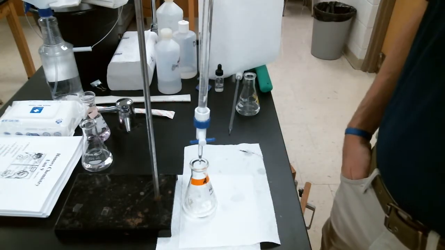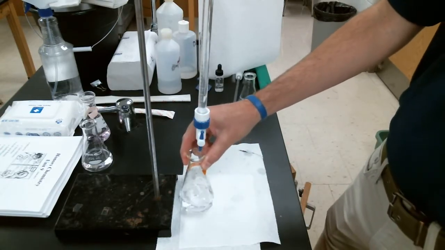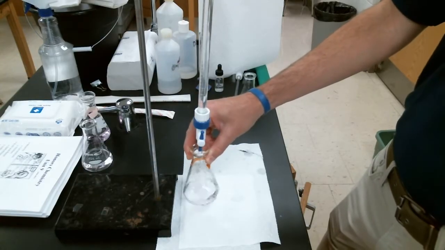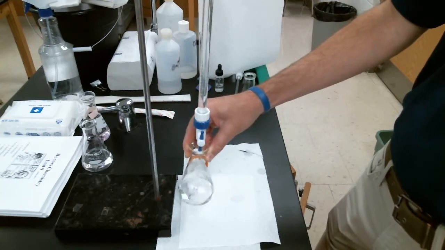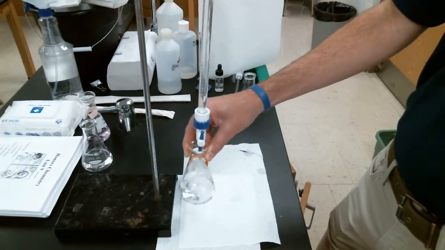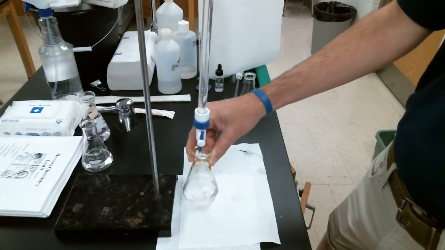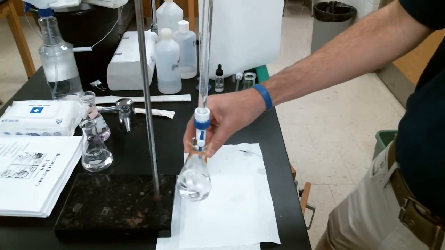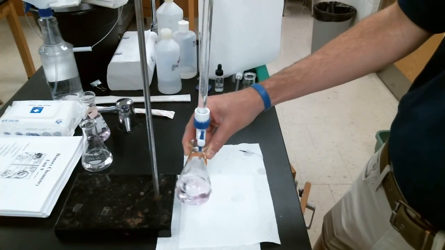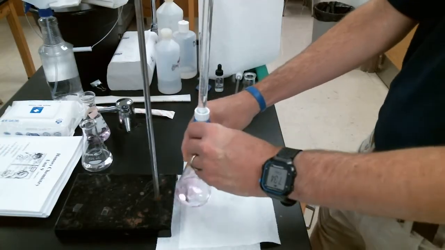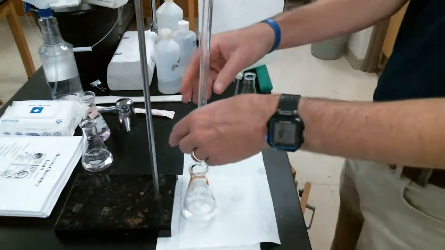Judging on our first one, that took about 17 milliliters. So I'm going to add my base a little bit more on the faster side now, because I know it should take about 17 milliliters. Notice, even though I'm adding at a faster pace, I am still swirling my flask. Okay, I've added about 13 milliliters now. I'm getting close to 14, close to 15. I know I'm getting closer to that equivalence point, and notice that color was staying longer.